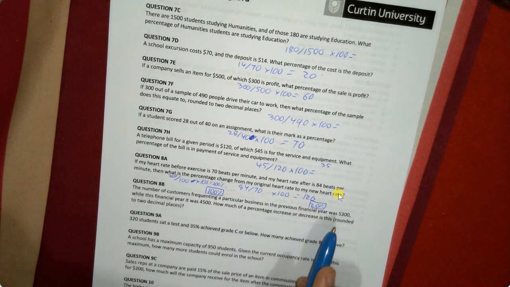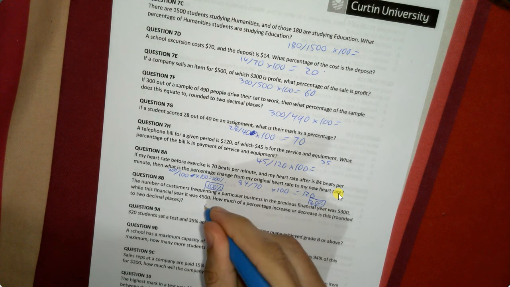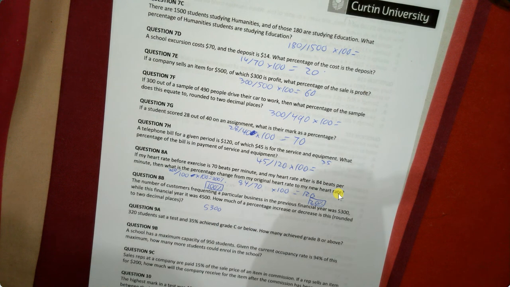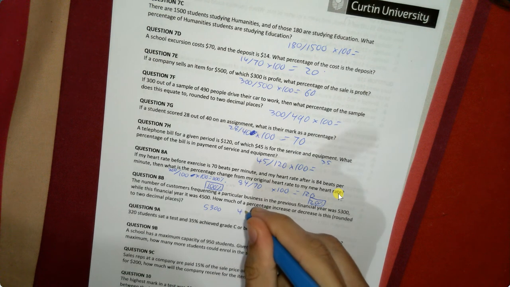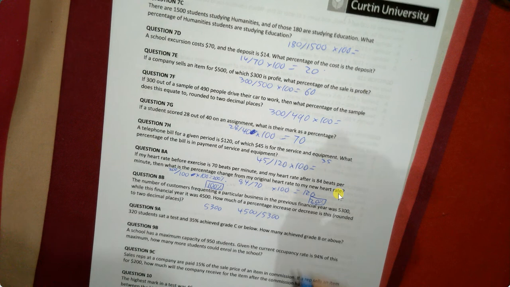Next one, number of customers was 5,300. Well, this year it's 4,500. What has happened? You just go 4,500 divided by 5,300 to show the percentage difference.